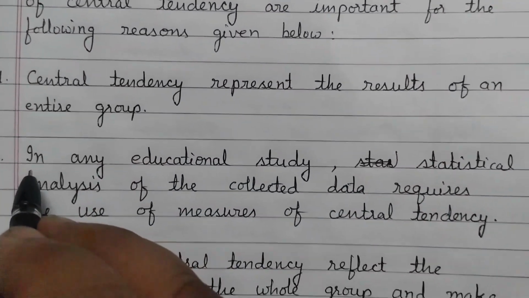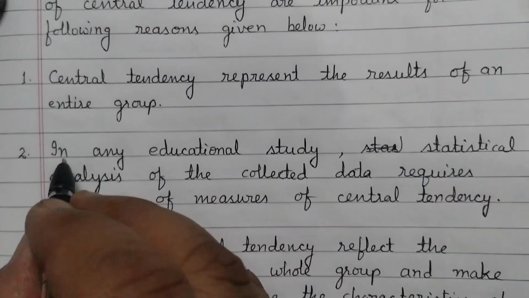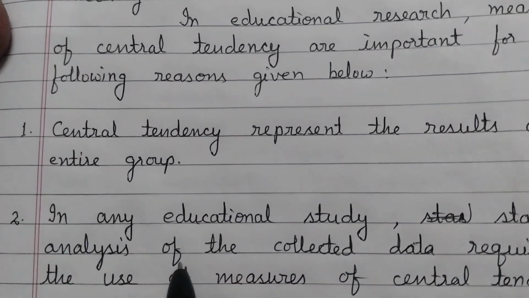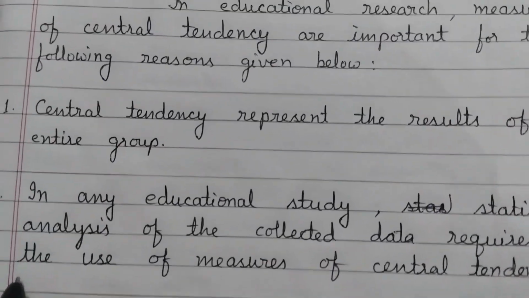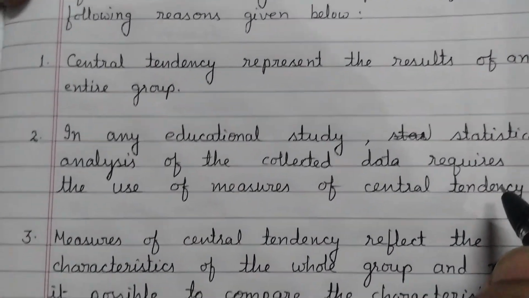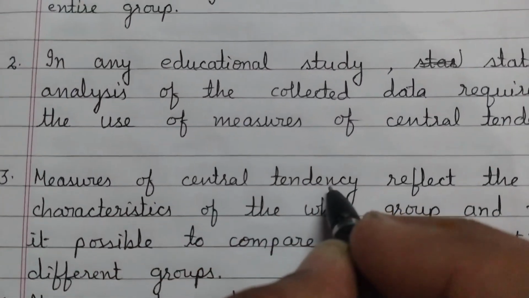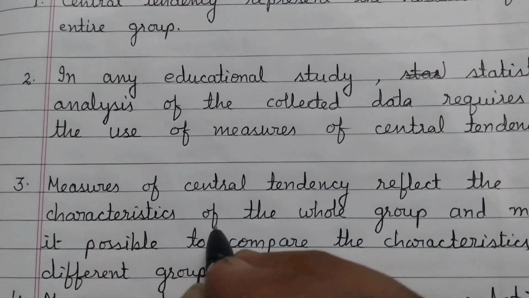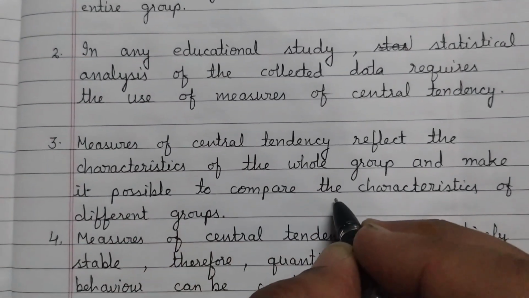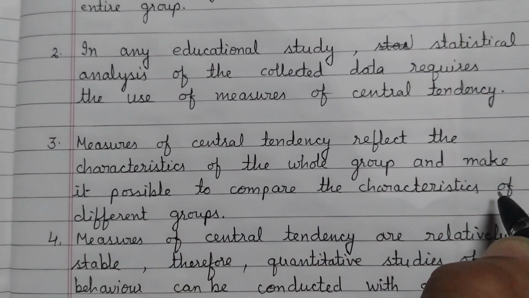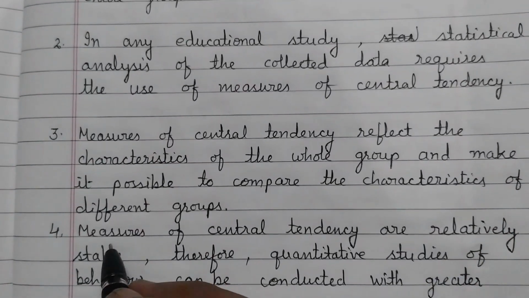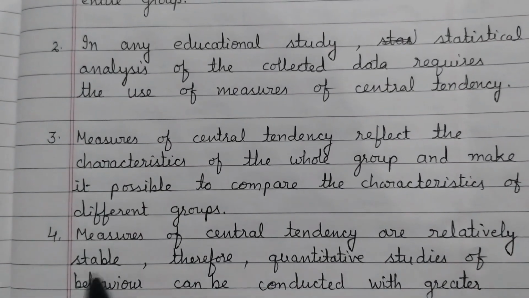Second important point, in an educational study, statistical analysis of the collected data requires the use of measures of central tendency. Third point, measures of central tendency reflect the characteristics of the whole group and make it possible to compare the characteristics of different groups. Fourth important point, measures of central tendency are relatively stable.